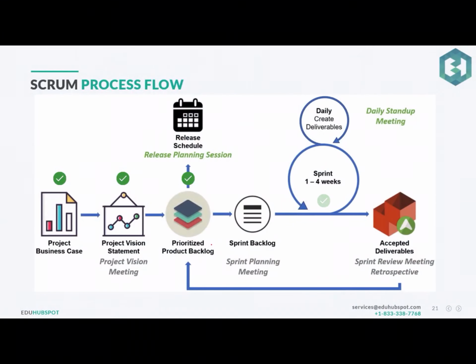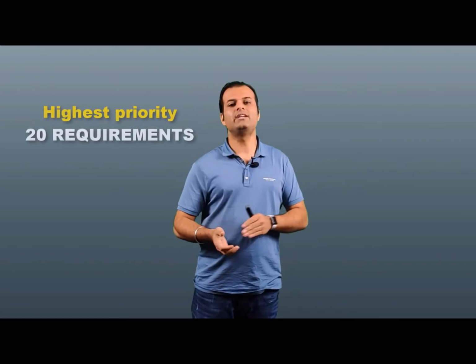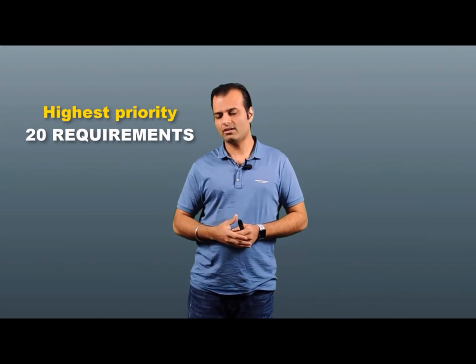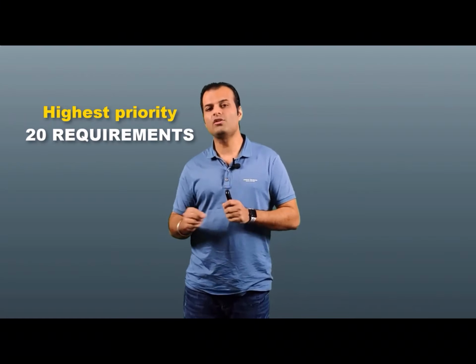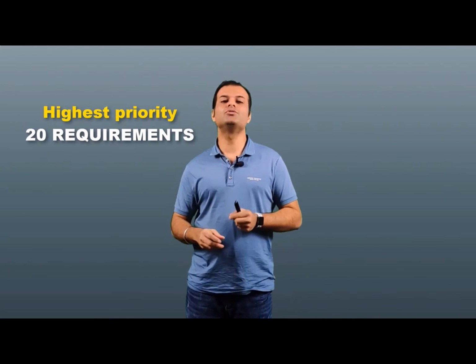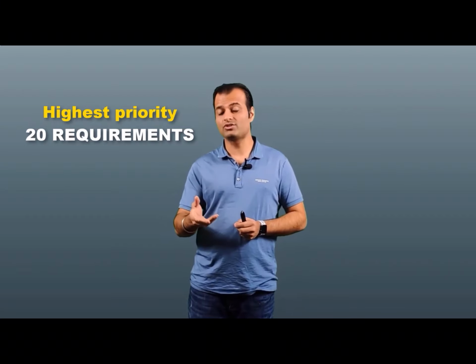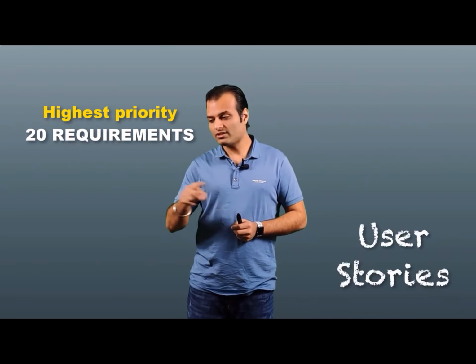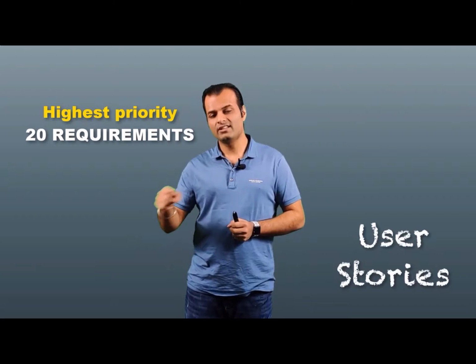Typically, sprints are 1 to 4 weeks, and I would say typically they are around 2 weeks. From that product backlog, let's say there are 100 requirements. You will say that, okay, for my next sprint, I will take the top 20 requirements as per your priority, and you will build those top 20 requirements, user stories, in that particular sprint. For the next 2 weeks, the team will be working on those 20 user flows, use cases.